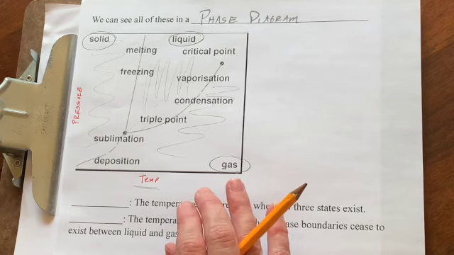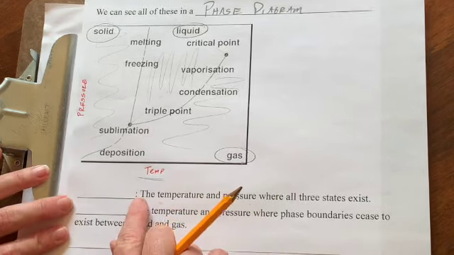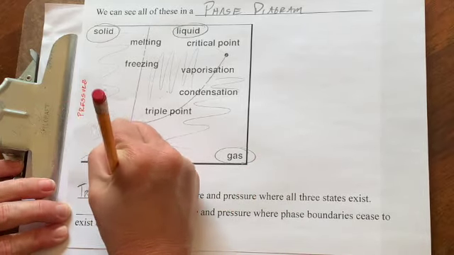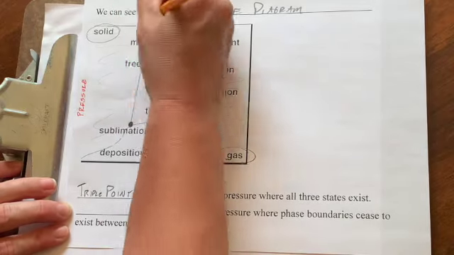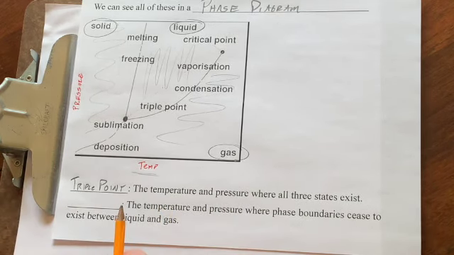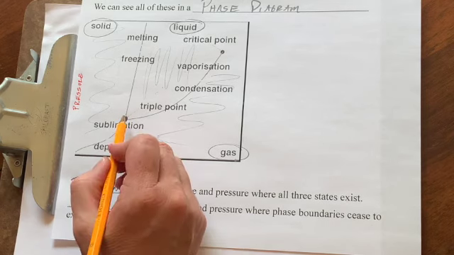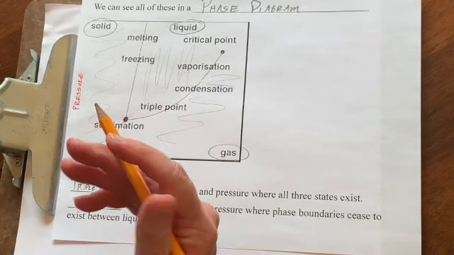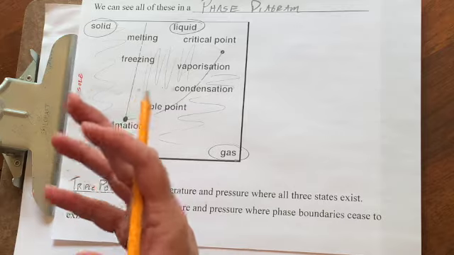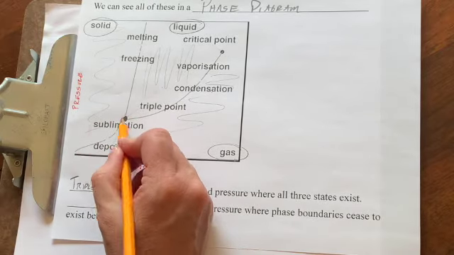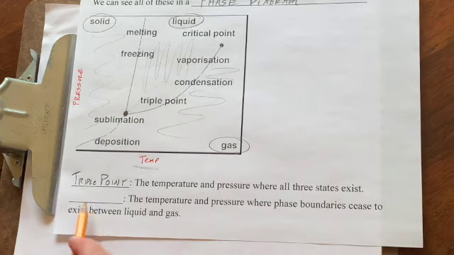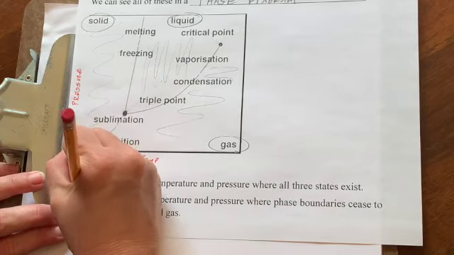And just a couple little pieces of terminology. You have what is known as the triple point. Your triple point is right here where these three lines come into contact with each other. And this is the temperature and pressure where all three states exist for the specific sample. So you could imagine if you were looking at water, this would look kind of blurry, like steamy ice water, because you would get solid, liquid, and gas all going on at the same time.